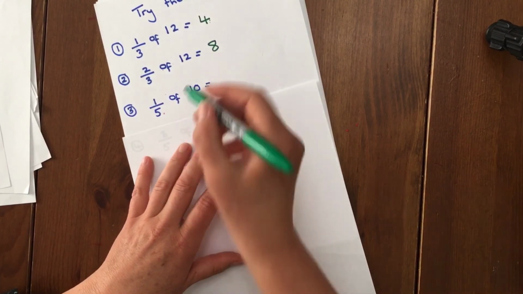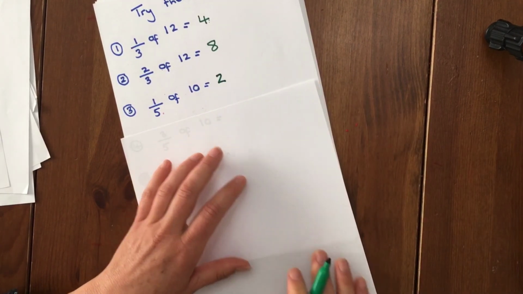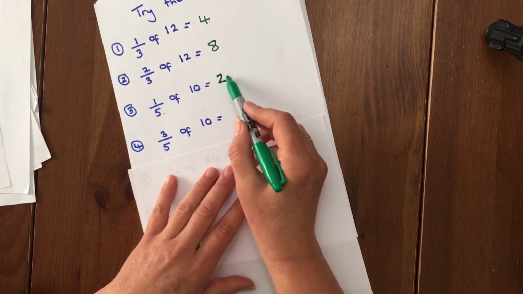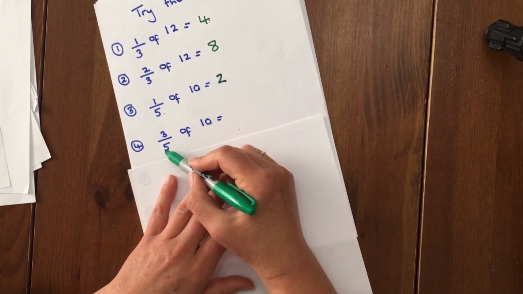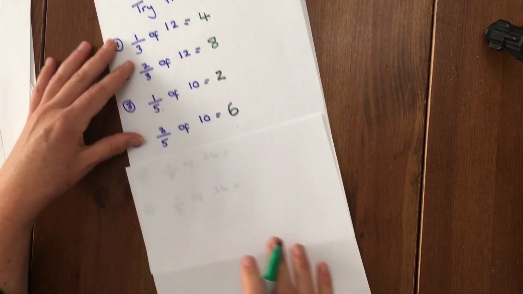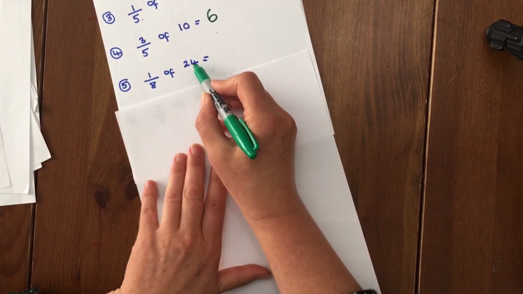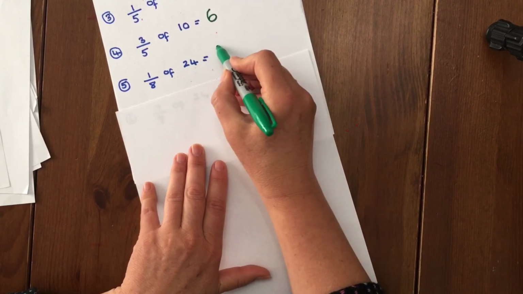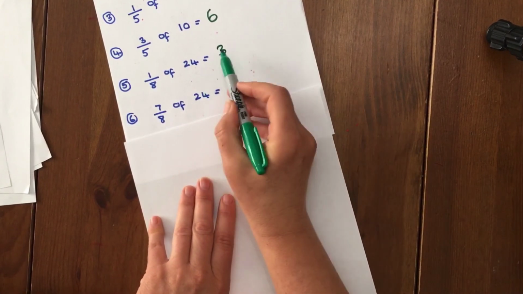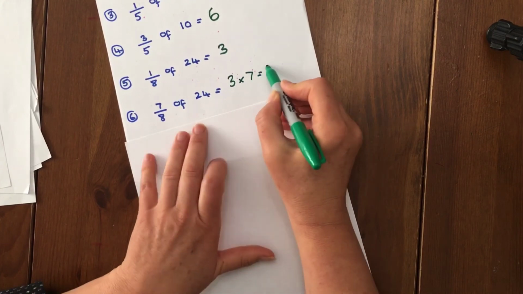Okay, 1/5 of 10. 10 divided by 5 is 2. Right, we've got 1/5 and we want 3/5. So 1/5 is 2. 2 times 3 is 6. Okay, question 5. 1/8 of 24. Divide by 8. 24 divided by 8 is 3. So I've got 1/8, now I want 7/8. So I want 1/8, 7 times, so 21.